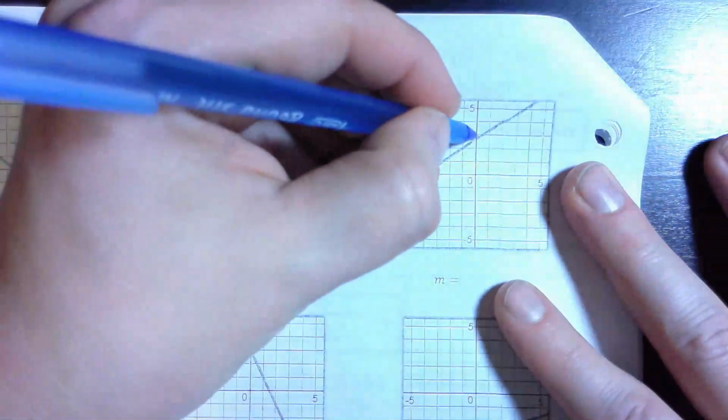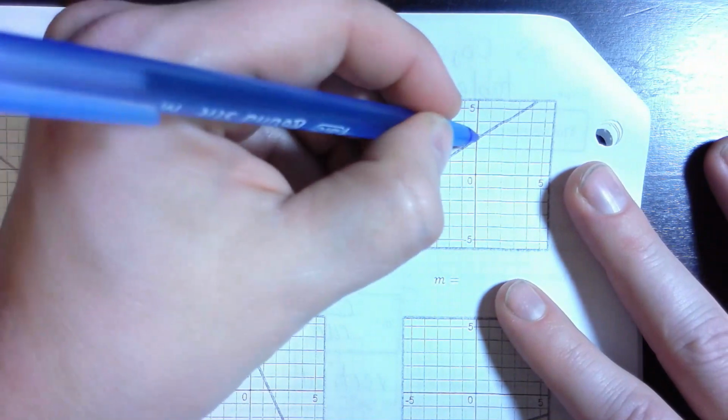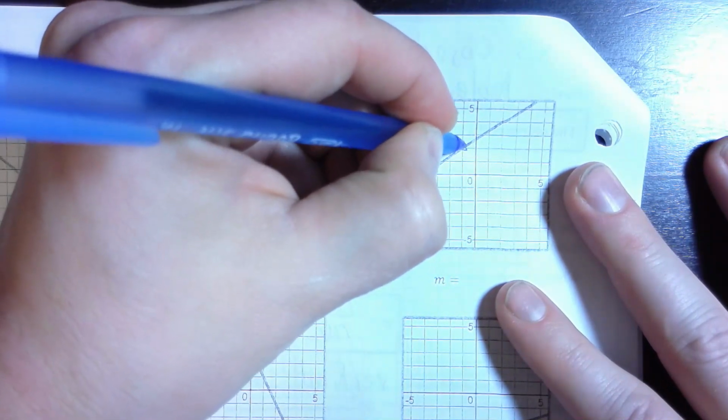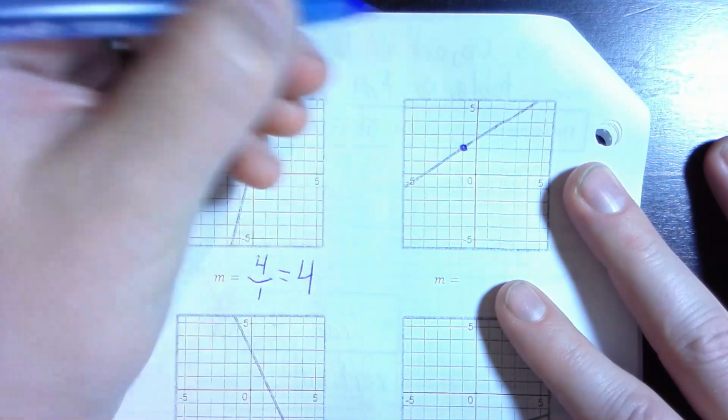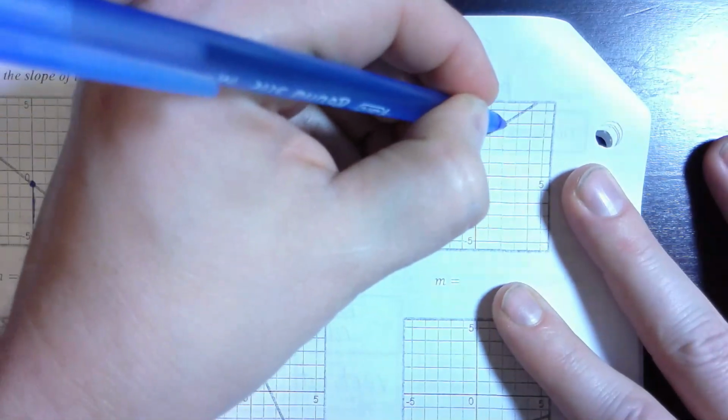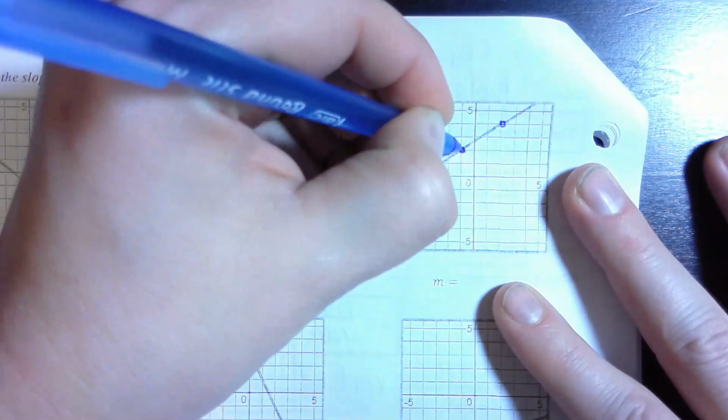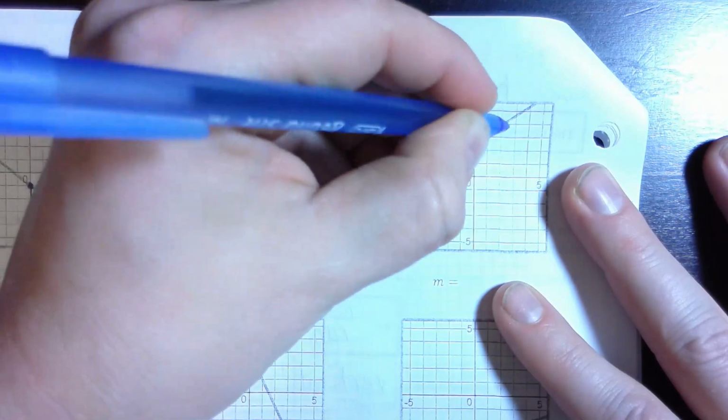Okay. Oh, it doesn't perfectly hit my y-intercept. I'm going to have to find another dot that hits the grid line perfectly. That one looks like it's going to work. Ooh, so does this one. I'm up 1, 2 over 1, 2, 3.